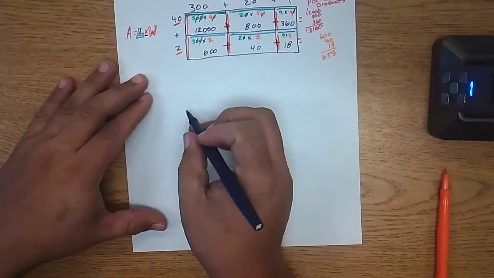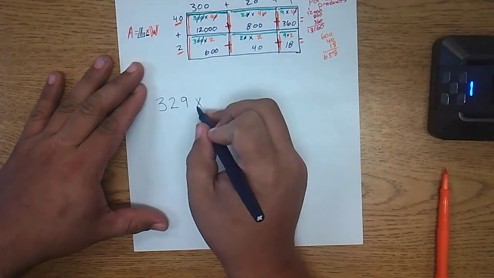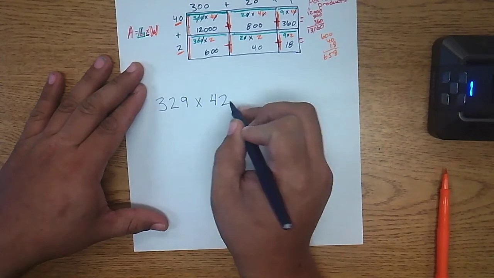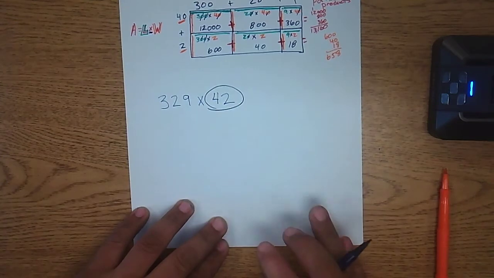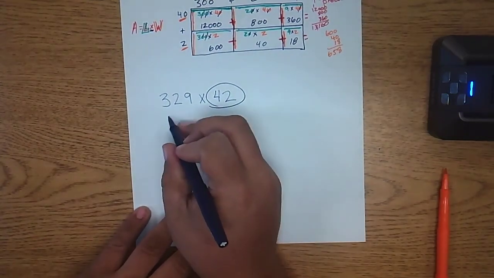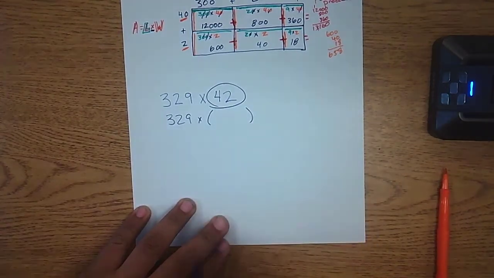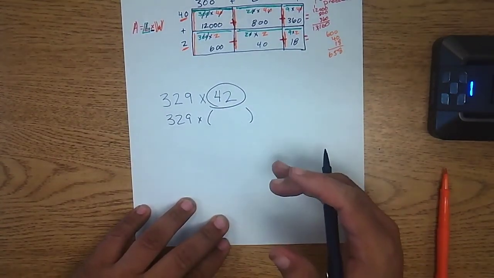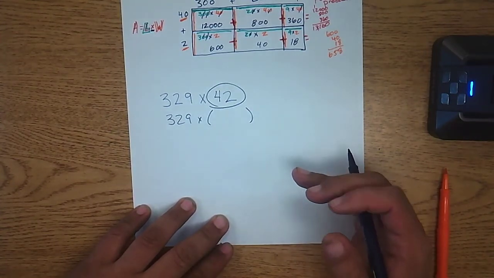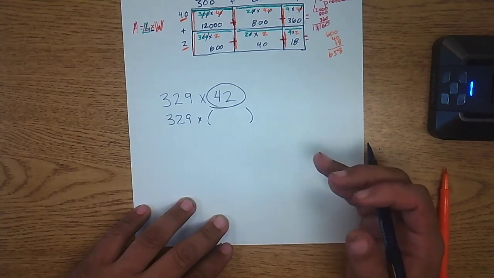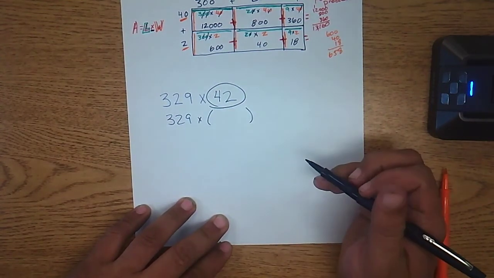So starting with the same numbers again, 329 times 42. And this time I'm going to break up only the 42, which would give me 329 times, we put grouping symbols, again, this helps that algebraic thinking, but it's also going to help when I go over order of operations. Yes, we learned that in 5th grade now. Look forward to a nice little song and dance later in the year, but they do need to know order of operations in 5th grade, so this is going to help that as well.